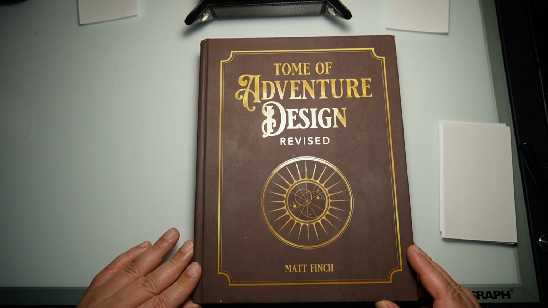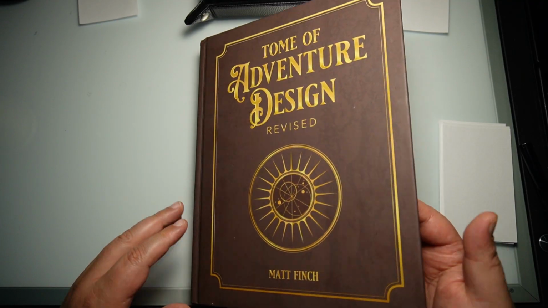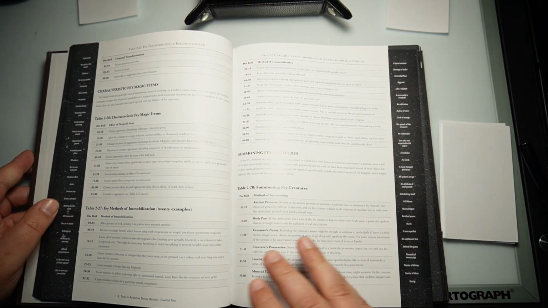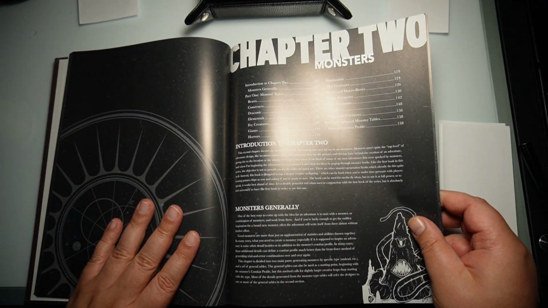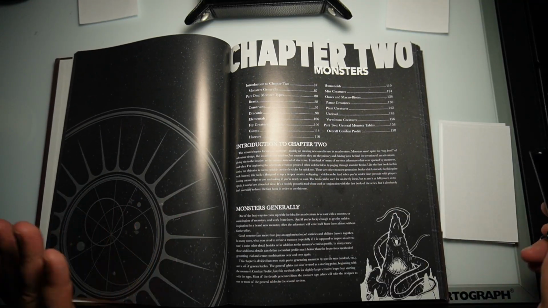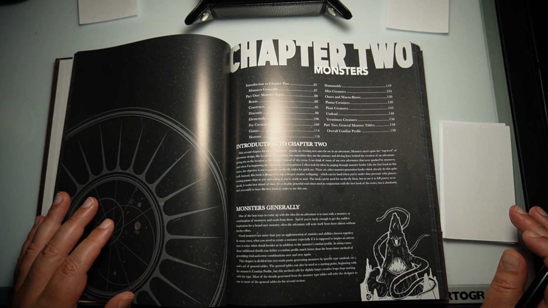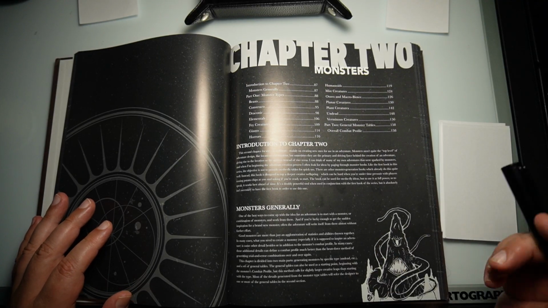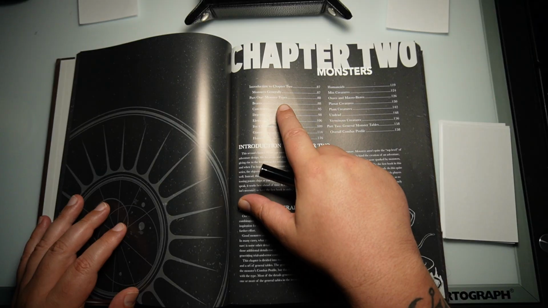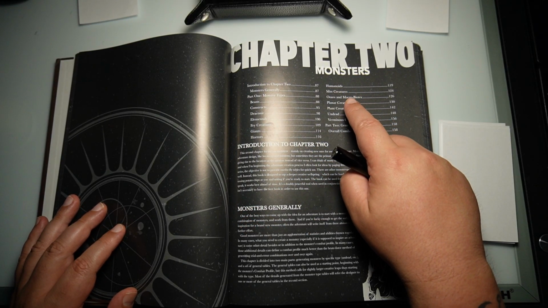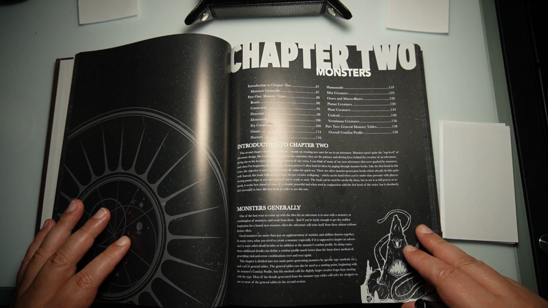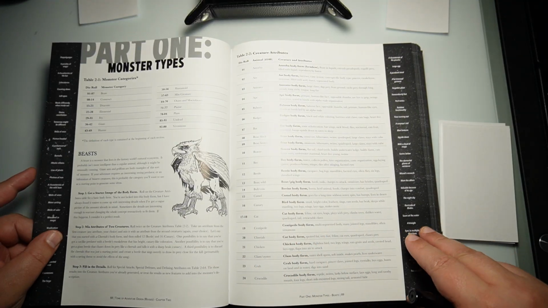Today I'm going to continue my series on the Tome of Adventure Design, revised edition by Matt Finch, Mythmere Games. We are doing the monsters section. Last time we did the planar creatures, and I think we are at six out of the table's 2 through 14 entries. So we have 8 left to go.